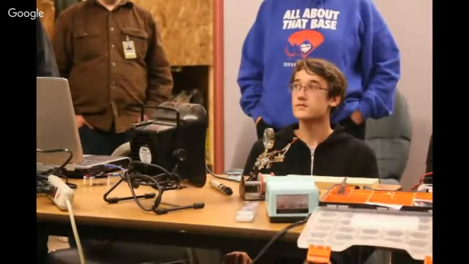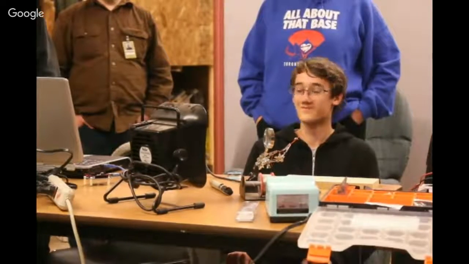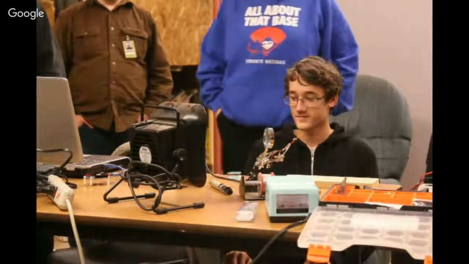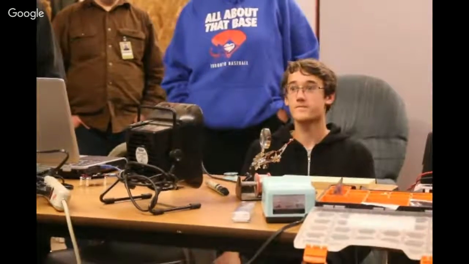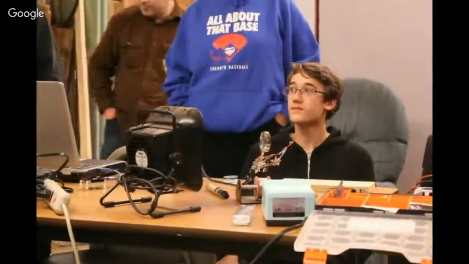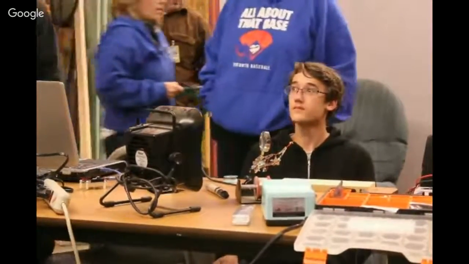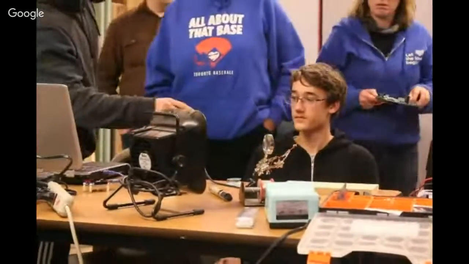Go grab your Arduino as a temperature sensor. Hey, there you go. It's true. Detect that high temperature. Well, maybe. Might as well. They might not go high.